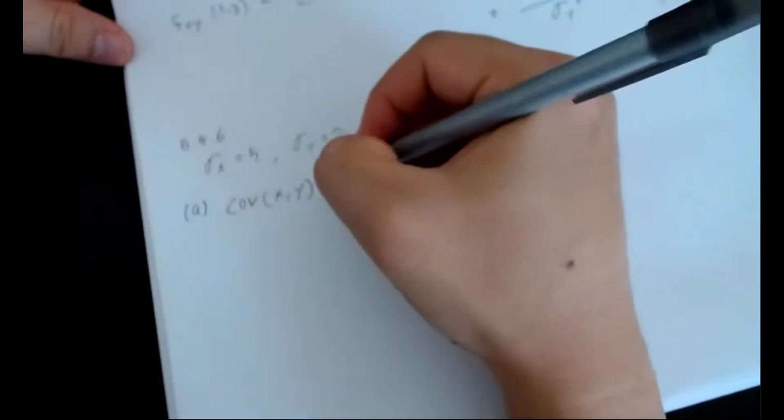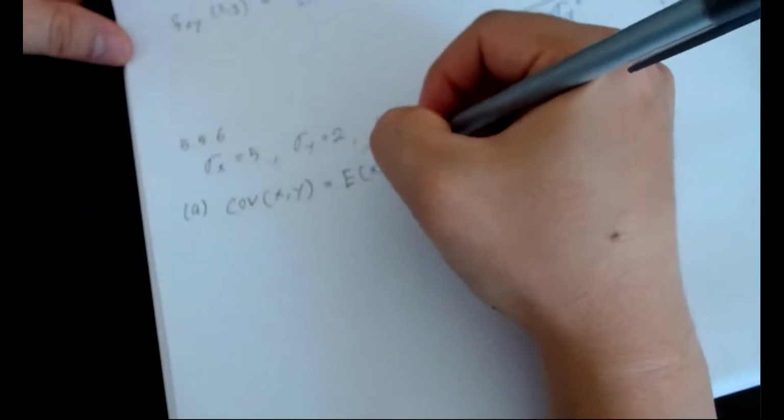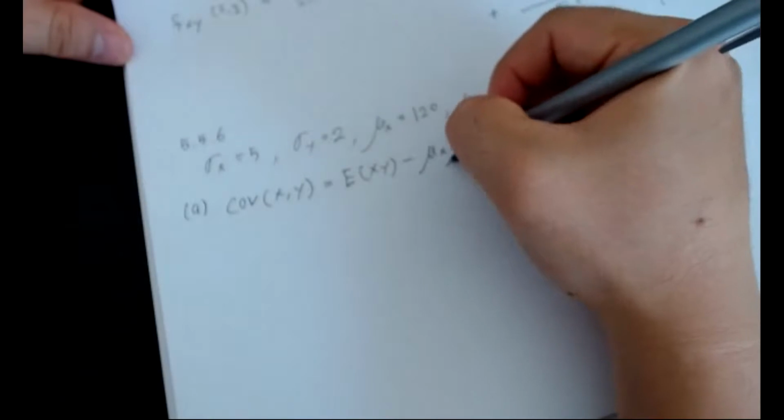Cov(X,Y) is E of XY minus mu X mu Y, remember that?